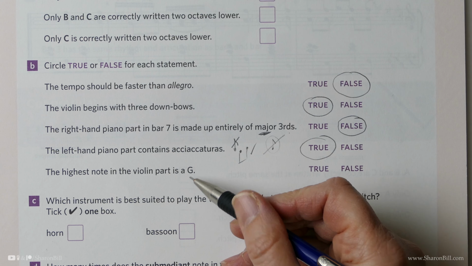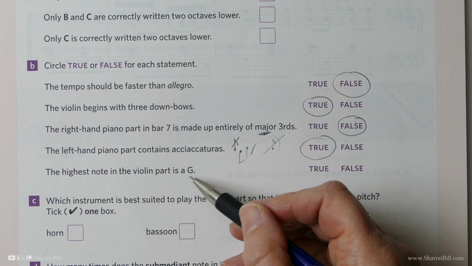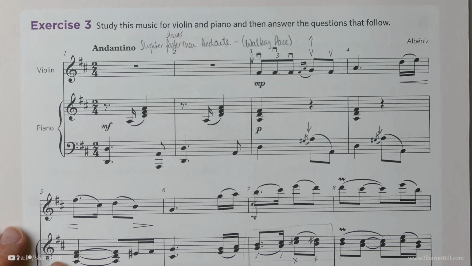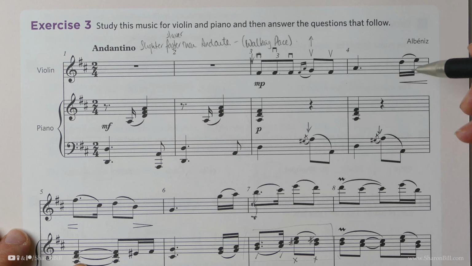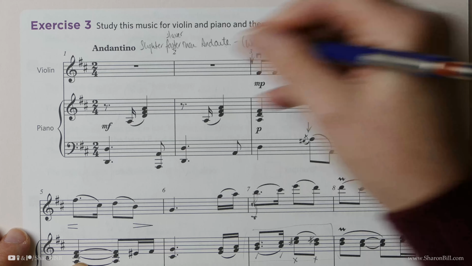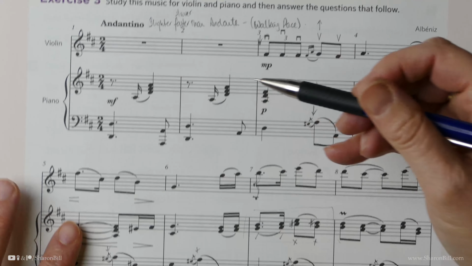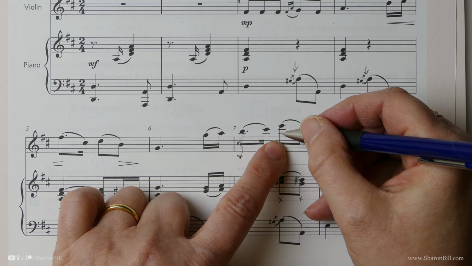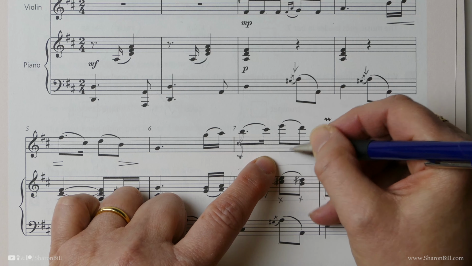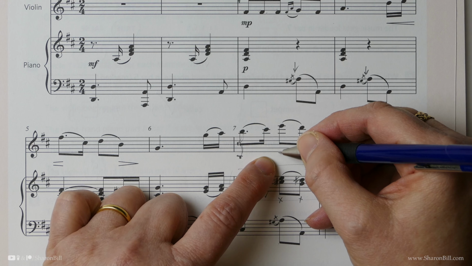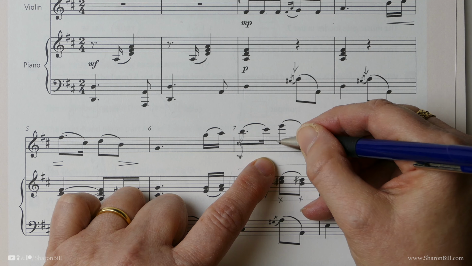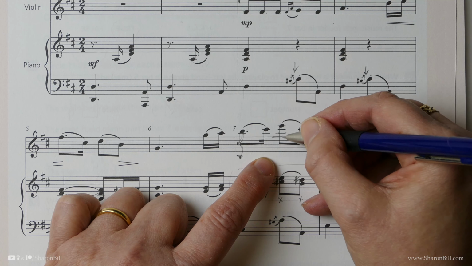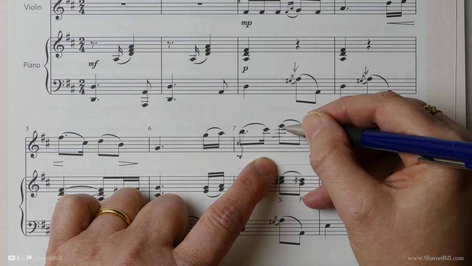Is it true or is it false that the highest note in the violin part is G? The violin plays in the treble clef, and so we're looking for a high G. We got an F, so here we are getting quite high, but now if we're not sure in reading this clef, we know the treble clef is every good boy deserves football. F, G, A, counting line, space, line, F, G, A, B, C, D, E.